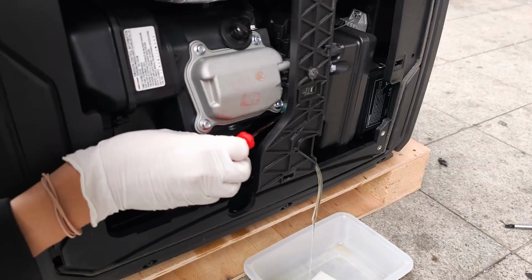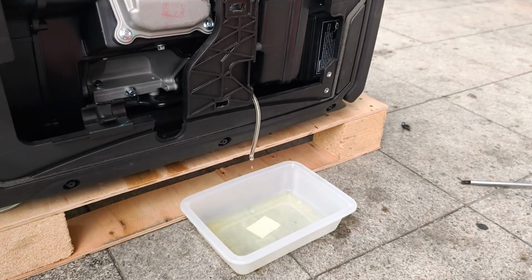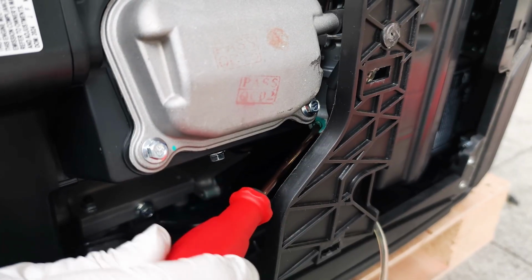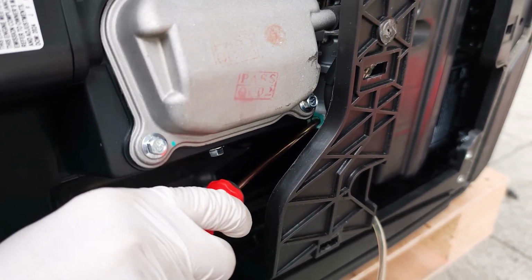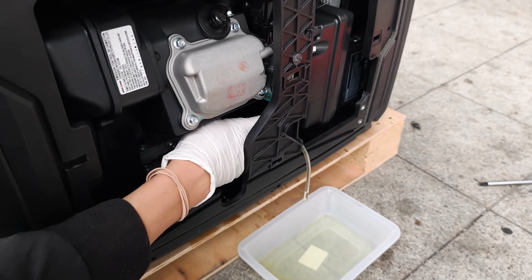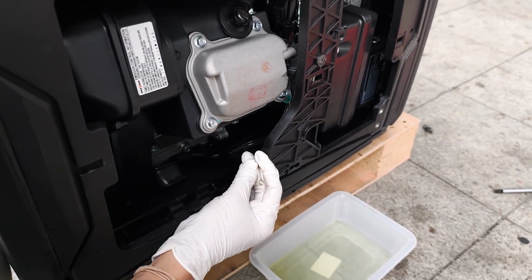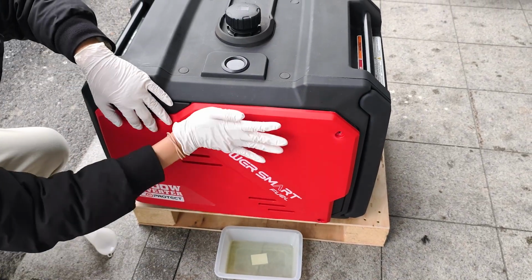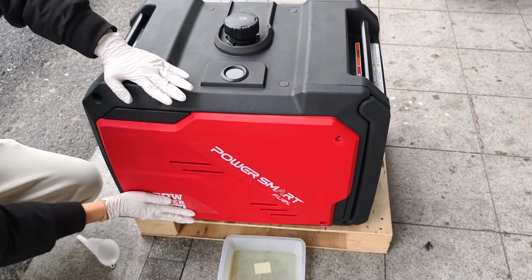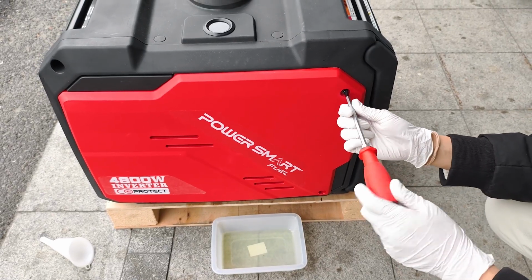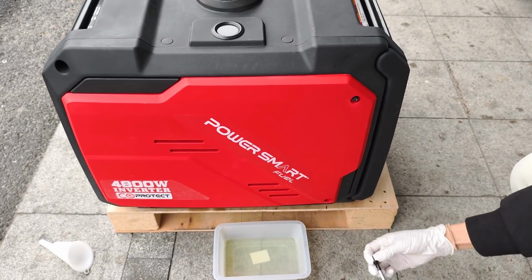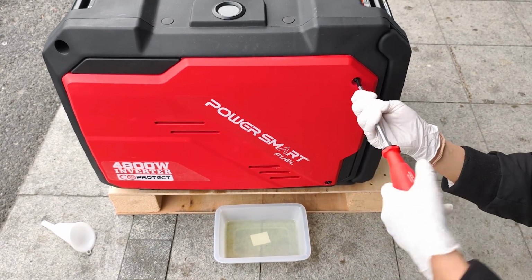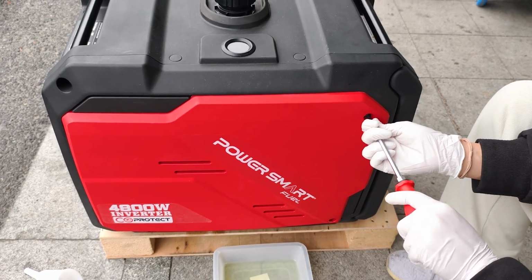Drain the gasoline completely into a suitable container. After draining, tighten the drain screw clockwise. Reinstall the cover, and tighten the 2 screws clockwise. Gasoline draining is complete.